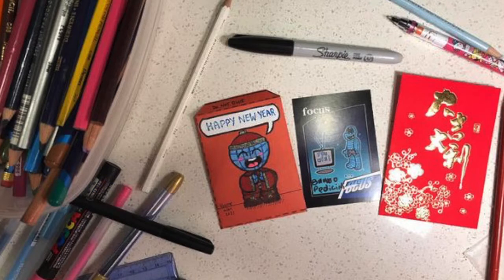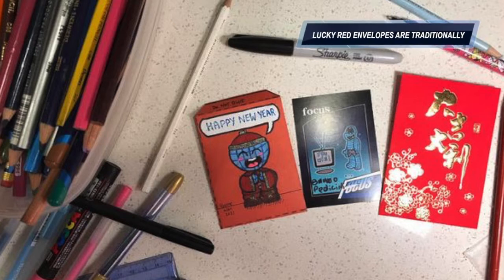Welcome to my class. Today we are going to learn how to create a trading card envelope which can be used to contain a few of your favorite trading cards, or it can also be used as a lucky red envelope. A lucky red envelope is a typical gift that Asian people give to children during the Chinese New Year festival. Chinese New Year kicks off on February the 1st, 2022.